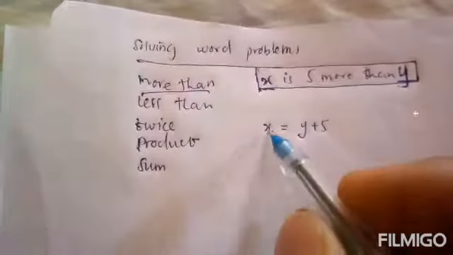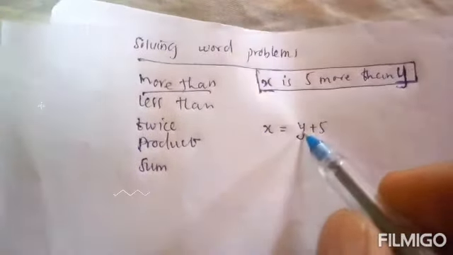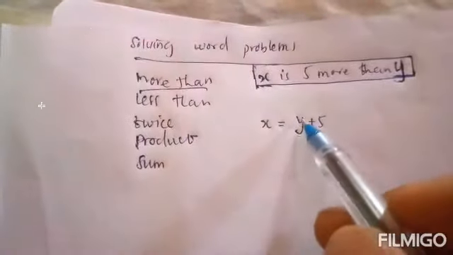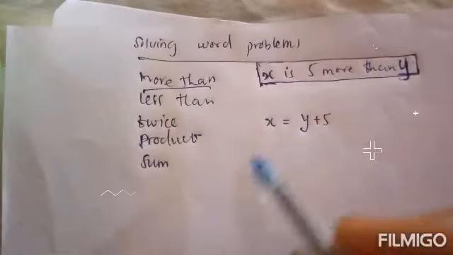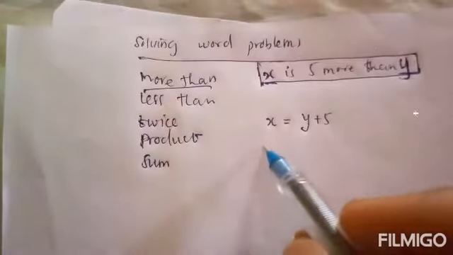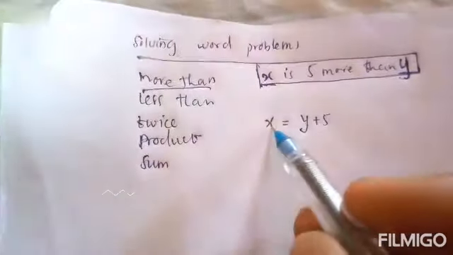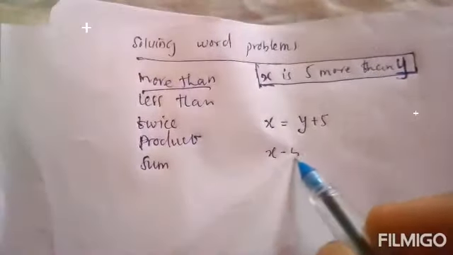You understand? So x is equal to 5 more than y. You have to add 5 to y before you get x, because it is 5 more than, it is more than this one by 5. You understand? So you can also write it the other way. You see, if x is more than y by 5 and you subtract 5 from x, what are you getting? Y. So you can also write it this way.